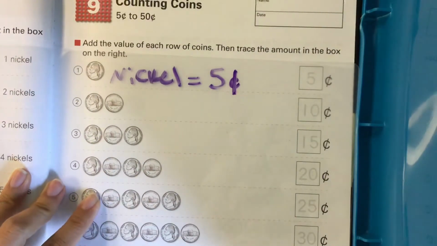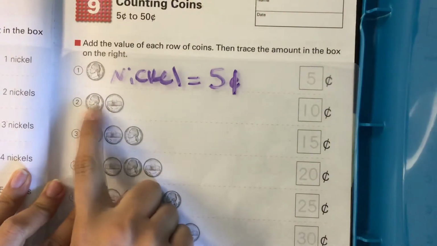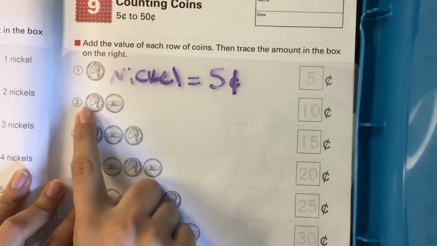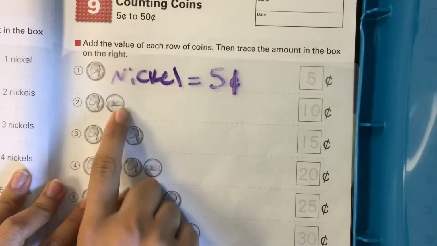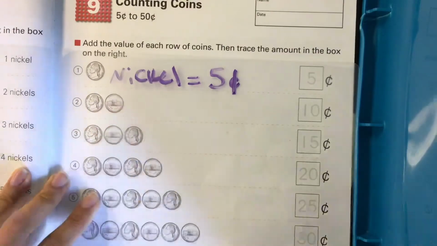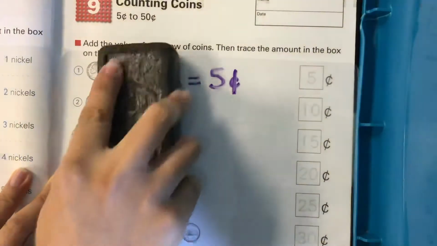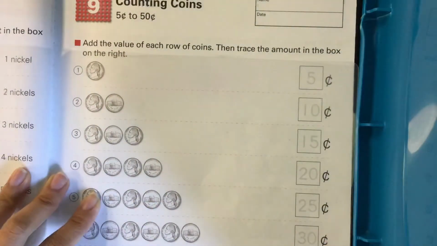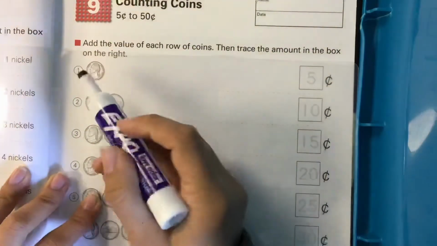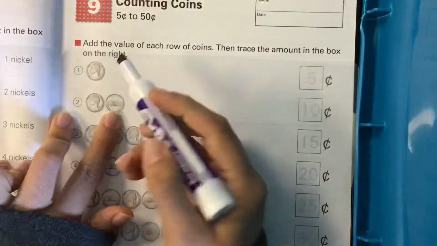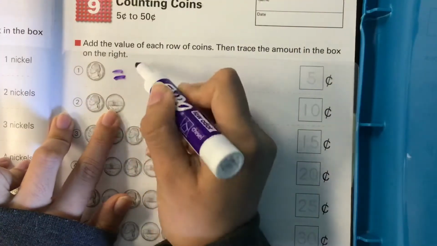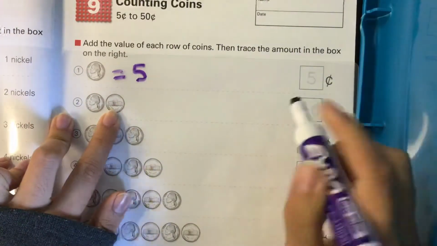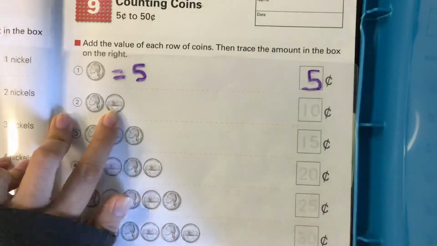So when we're doing our math for like problem 2, we're going to be adding 5s, and we can do that by skip counting, right? So we'll be skip counting and adding by 5. So let's just go ahead and get started. So here we have 1 nickel. We know 1 nickel is worth 5 cents, so we know the answer is 5.